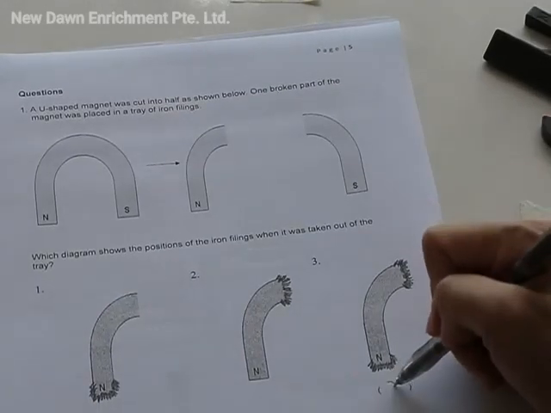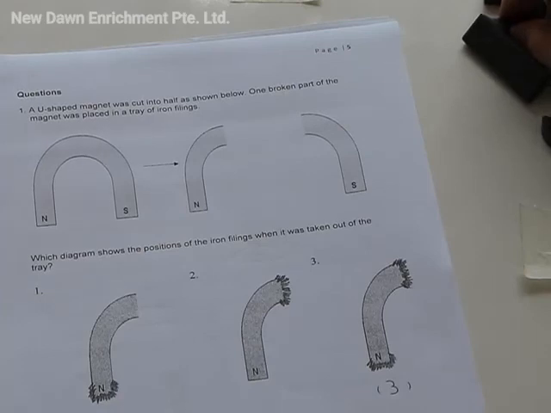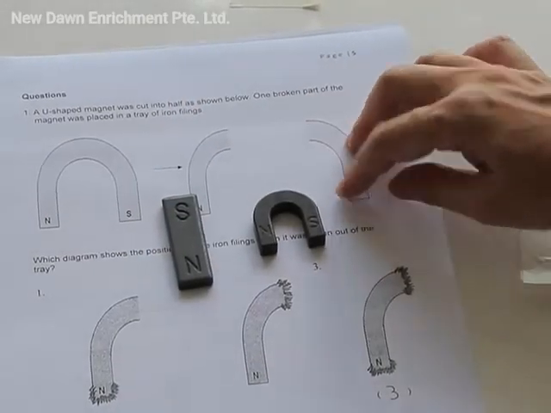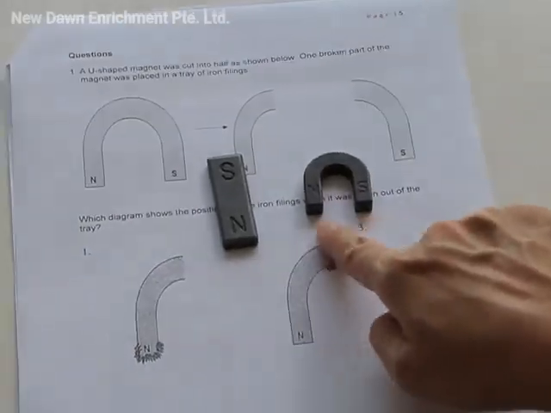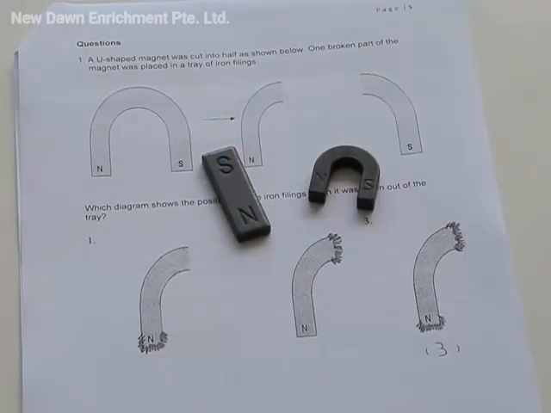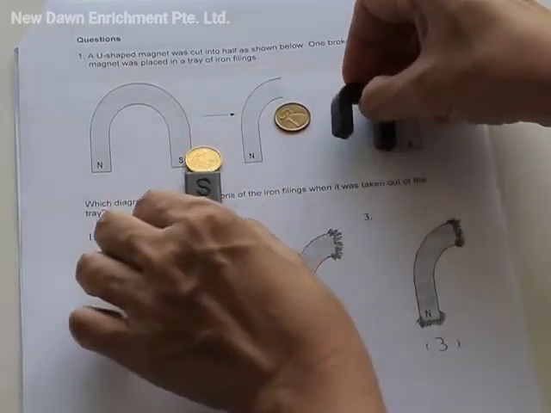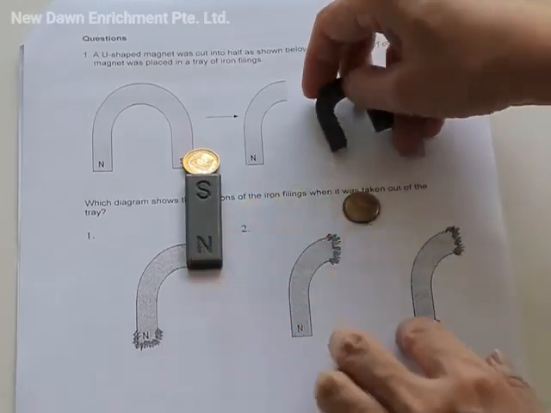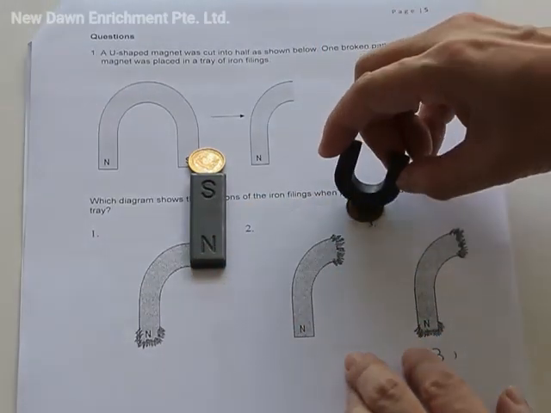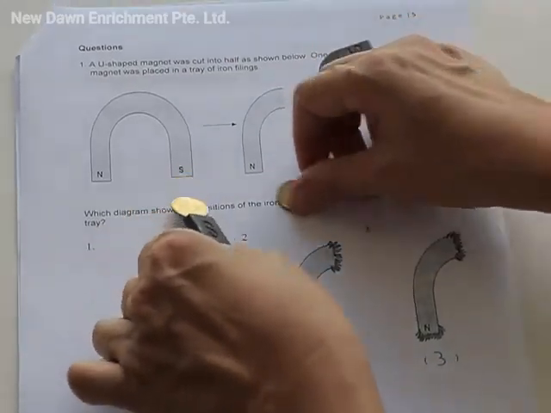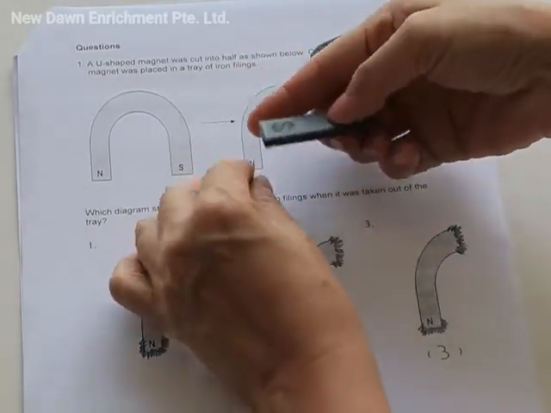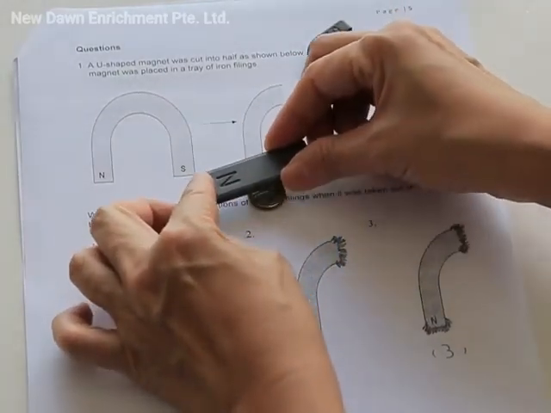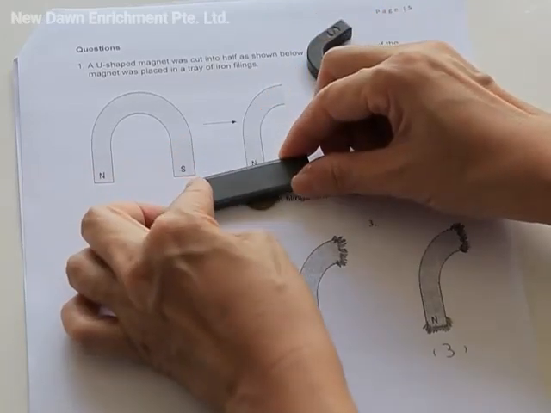3. Okay, I just want to explore also the strength of the magnet, and we find that the magnet is strongest at the poles and not so strong in the middle. Here I've got 2 5-cent coins. We can see that it is readily attracted to the poles of the magnet, the north and south poles, but if you put the middle part, it's not as strong. Similarly, for a bar magnet, it is strong at the poles, but not so strong in the center part. The middle of the magnet is not so strong.